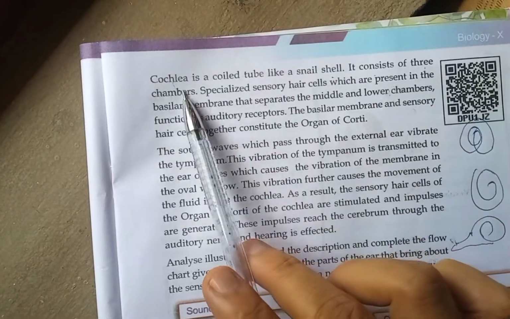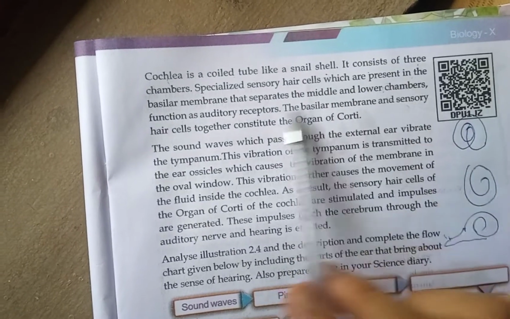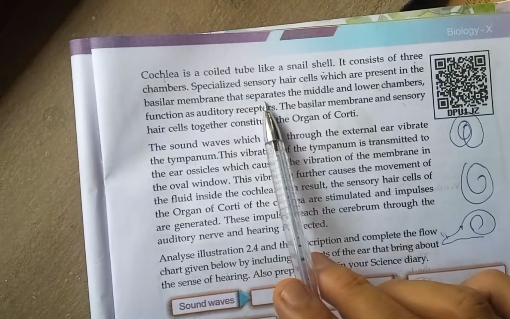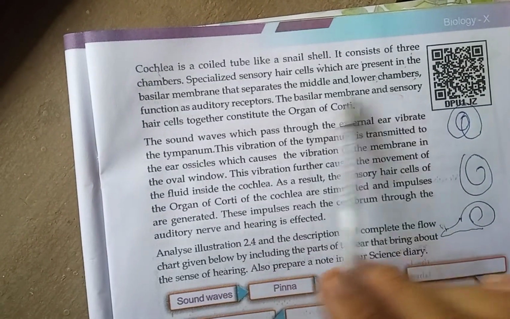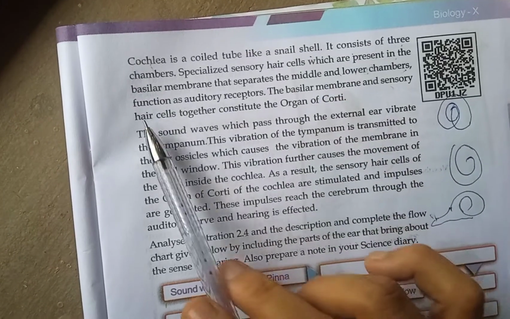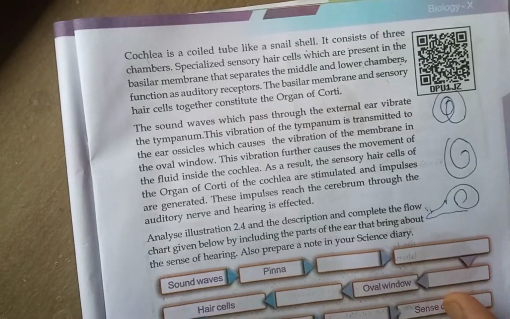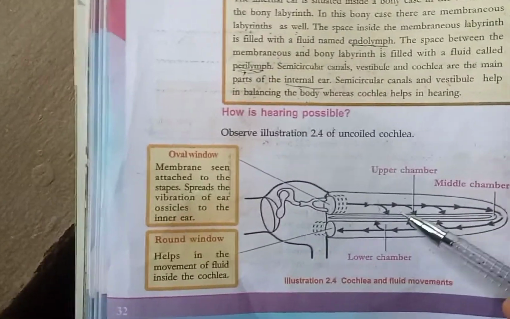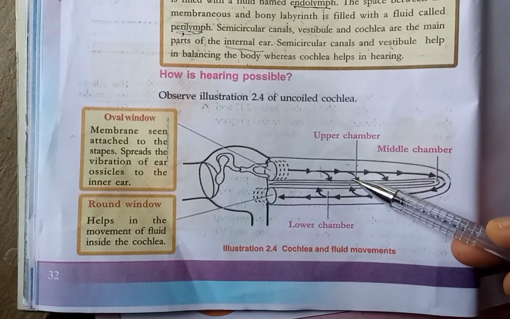It consists of three chambers, and specialized sensory hair cells, which are present in the basilar membrane that separates the middle and lower chambers, function as auditory receptors. The basilar membrane and sensory hair cells together constitute the organ of Corti. Listen, here look, there are three chambers: upper chamber, middle chamber, lower chamber.